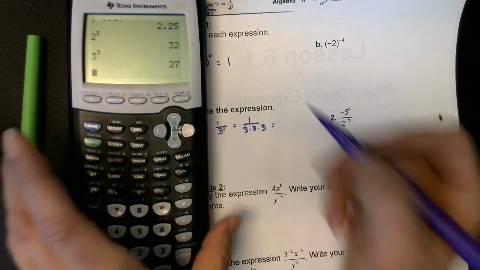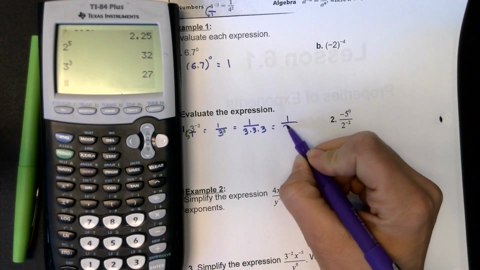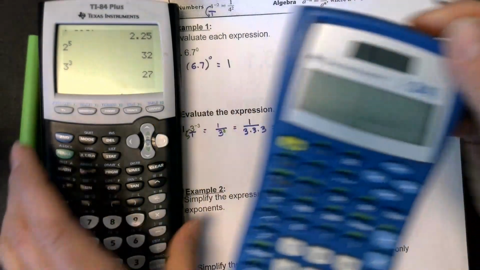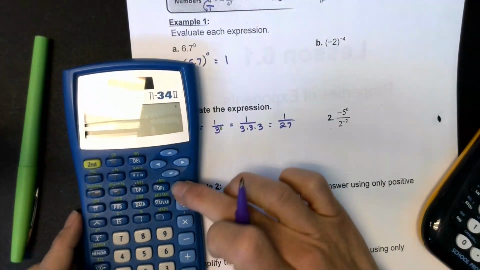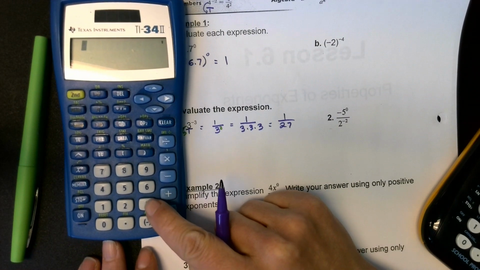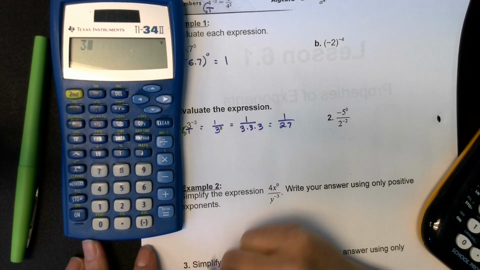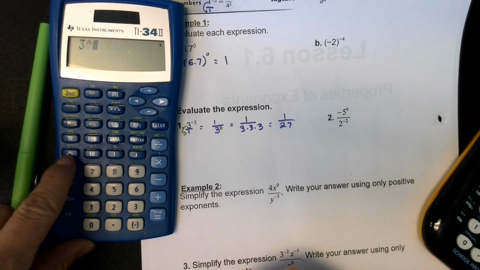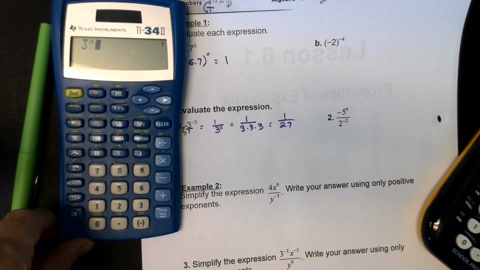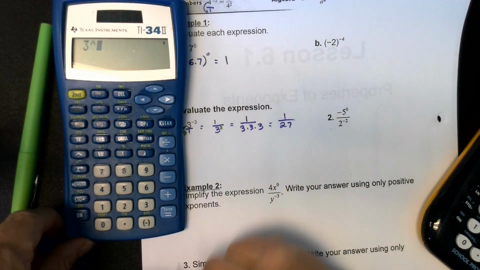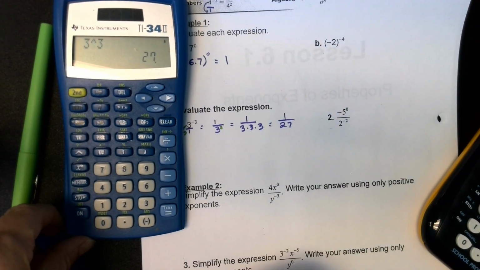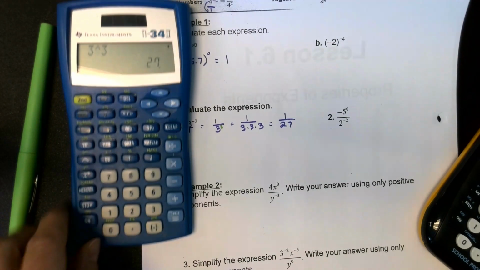So it's 1 over 27. If you have the blue calculator, or any other regular one, because at home you usually have these, you will go 3, raised to the power, it's right here, that tiny little box with almost like a hat or caret, as they call it, to the power of 3, and then hit enter. You'll still get the same answer. So you really can use whichever calculator you want today.